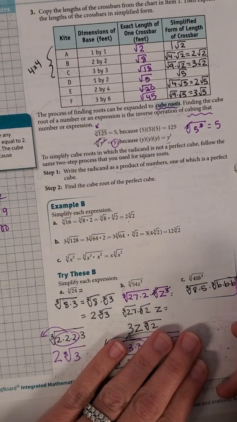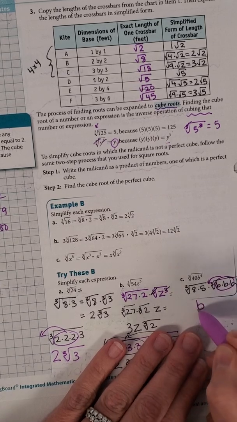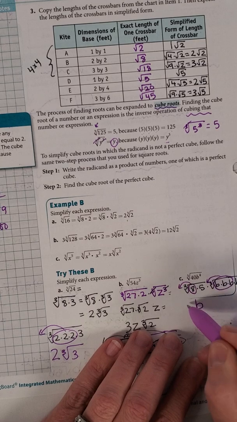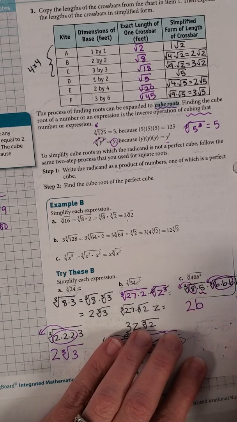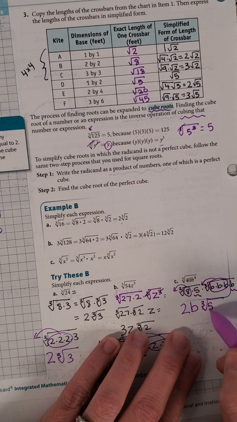Remember, I'm looking for groups of 3, so this set of 3 is going to come out. I'll have a b outside. The cube root of 8 is 2. And under the radical, I have a 5 and a b, so I'll have cube root 5b.